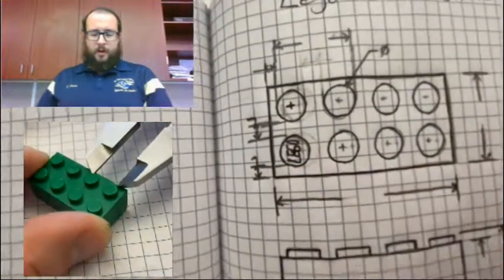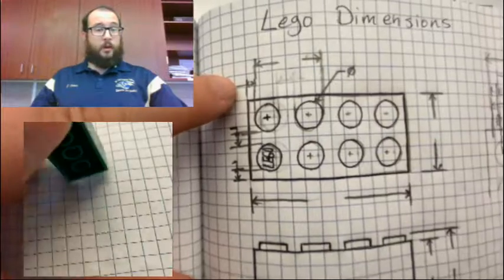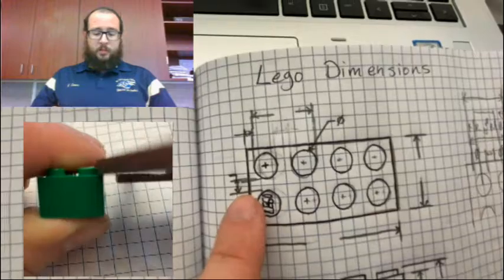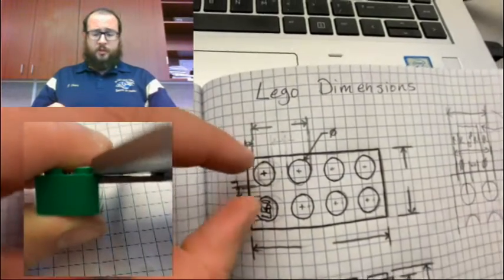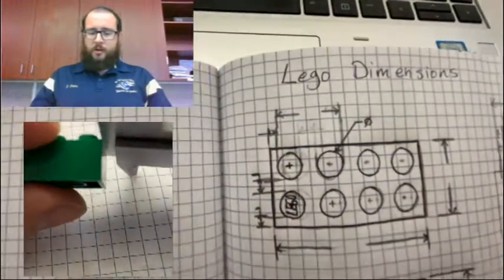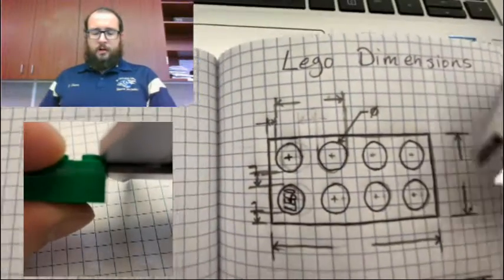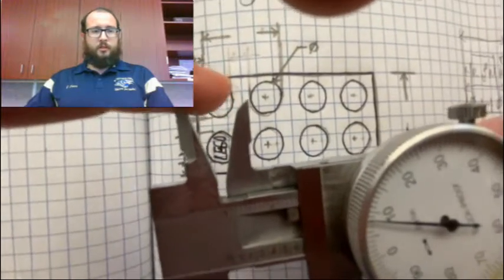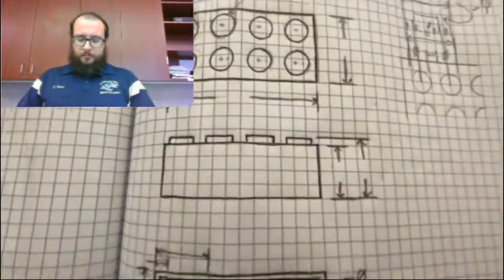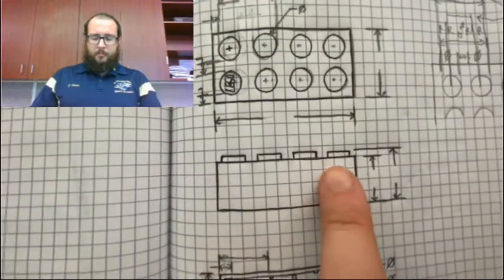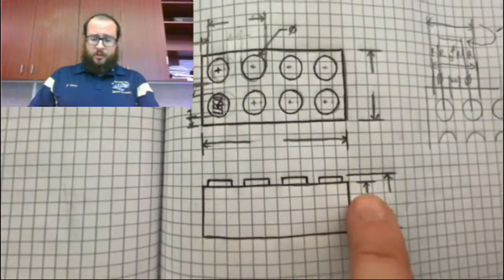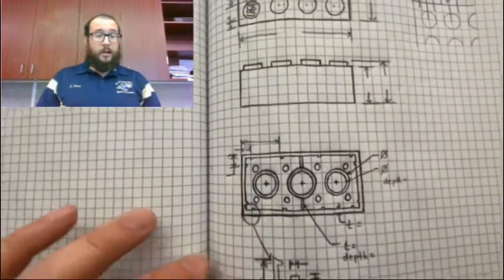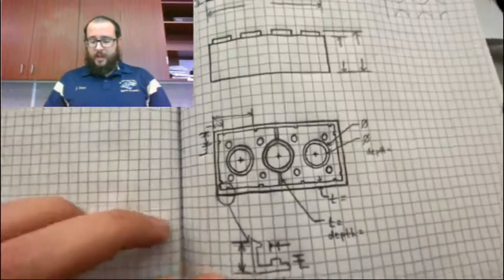You also need to get how far they are from the edge here, how far they are from the edge here. You could get in between if you wanted, or just measure from the outside. Either one will work, whether you're going to use measuring in between here or measuring in between the two circles there. You can get the heights of them with the step function, or you can just subtract overall height minus the box height.